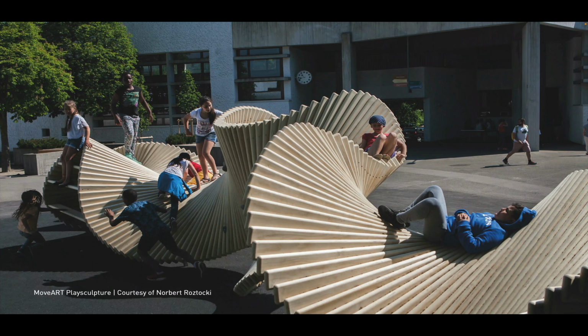This is a playground sculpture designed for a school, and it's one of his climb slide models for which he won the European Product Design Award.